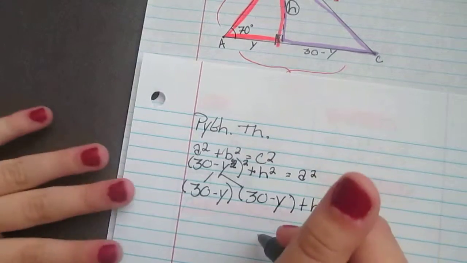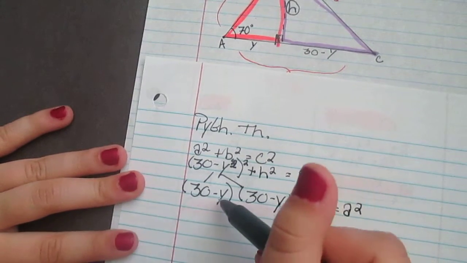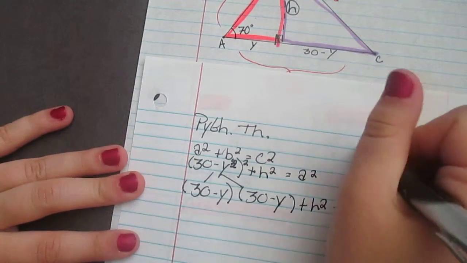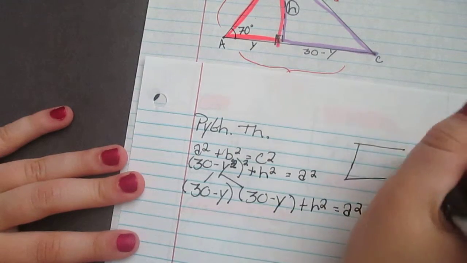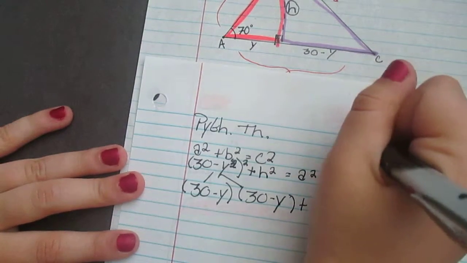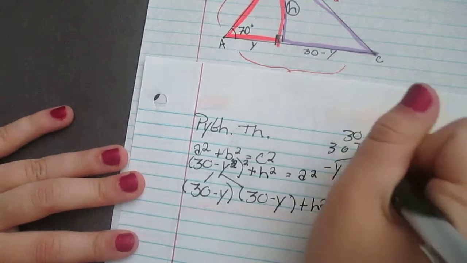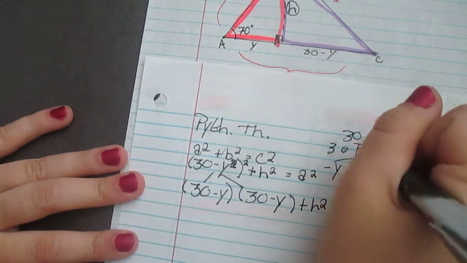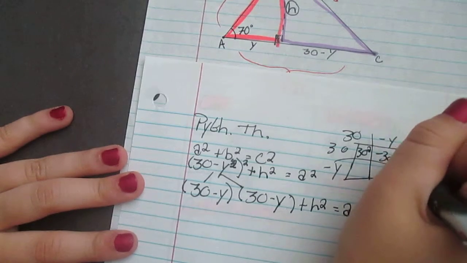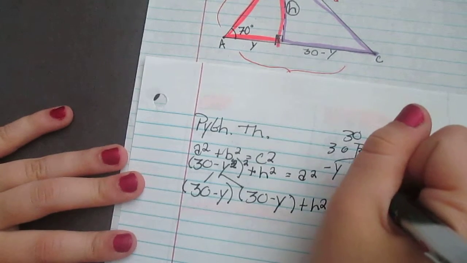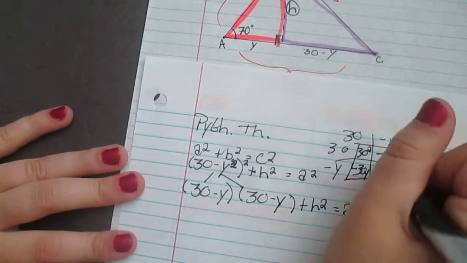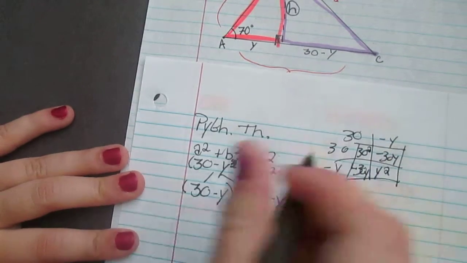Now I'm going to use the box method to simplify this, or you can use FOIL. 30 times 30 is 30 squared. 30 times negative y is negative 30y. Negative y times negative y is y squared.